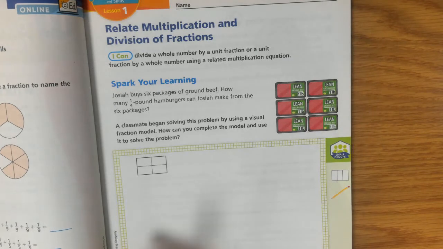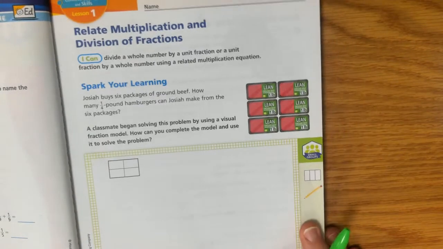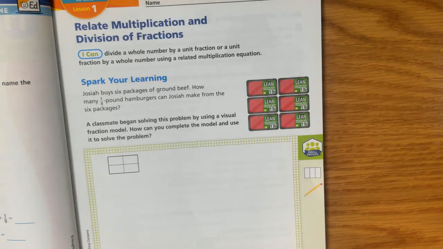We're not going to do the last lesson for Module 10. We're going to skip ahead and go right to Lesson 1 of Module 11. Okay? So we're going to be relating multiplication and division of fractions. After this lesson, you should be able to divide a whole number by a unit fraction or a unit fraction by a whole number using a related multiplication equation.